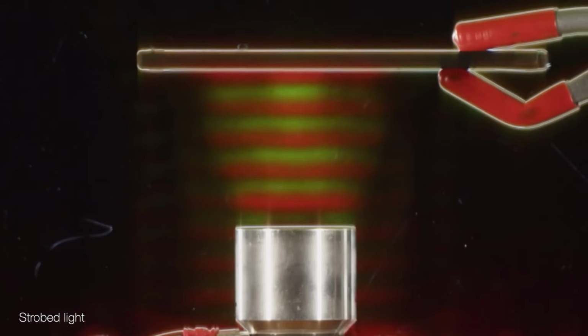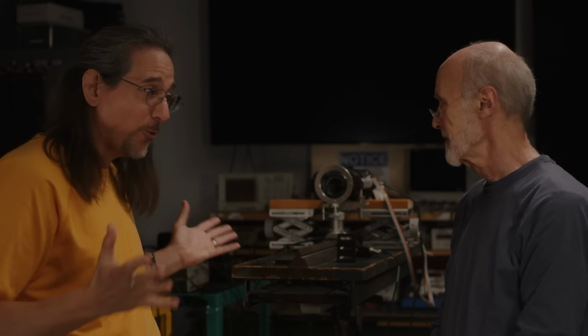Let's just pause for a moment to appreciate the wonder and beauty of what we're looking at here. I never would have thought that it's possible to actually see sound. Of course, it wasn't easy. Well, now that I've seen how this whole thing gets set up, I'm pretty impressed. It's trickier than it looks.